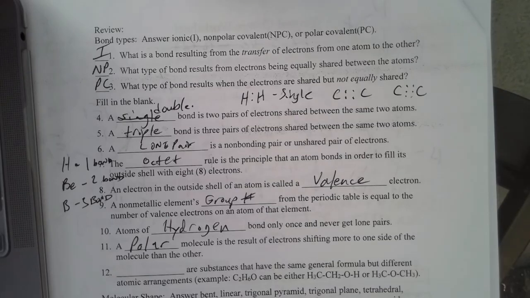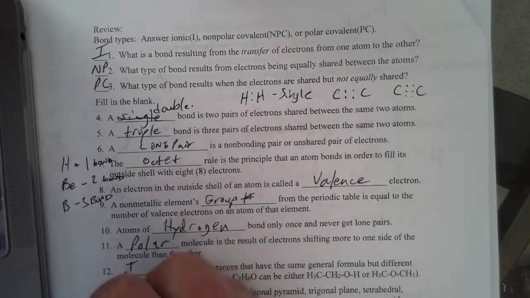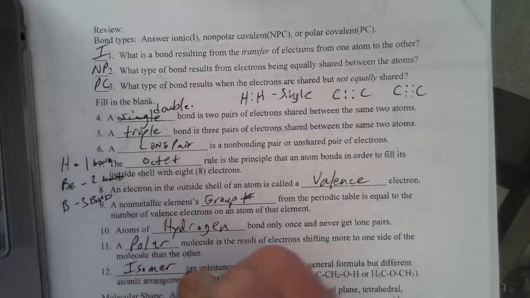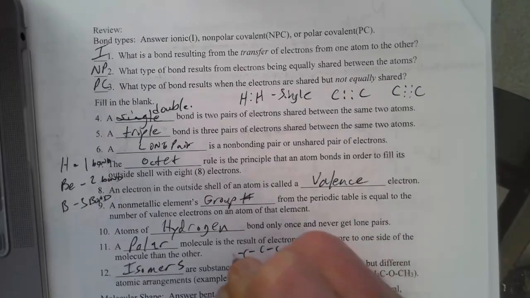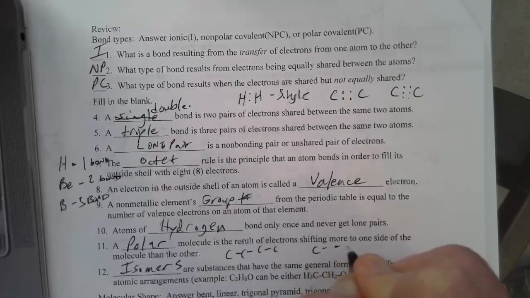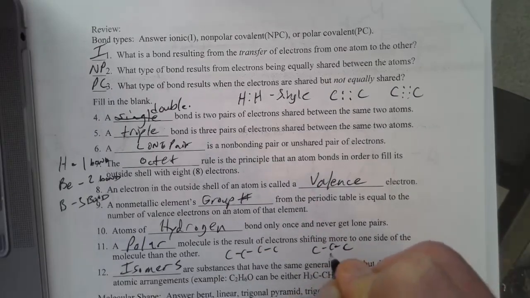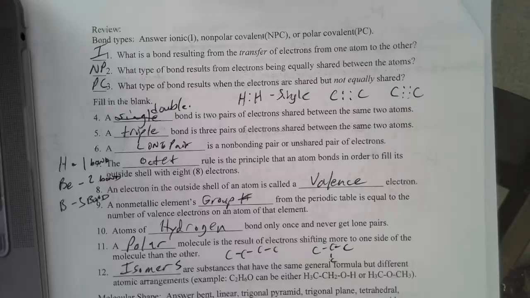Isomers are substances that have the same general formula but different atomic arrangements. Remember, we did the one where you had the straight chain of carbons, and then we did the carbons where we had 3 carbons in a chain and 1 coming off the center one. These would be isomers of each other. I'm not going to bother drawing all the hydrogens and stuff.